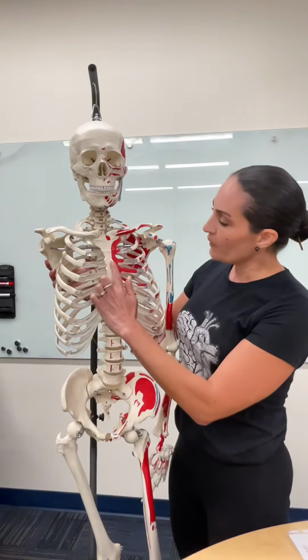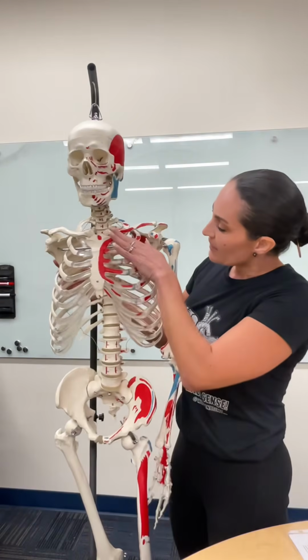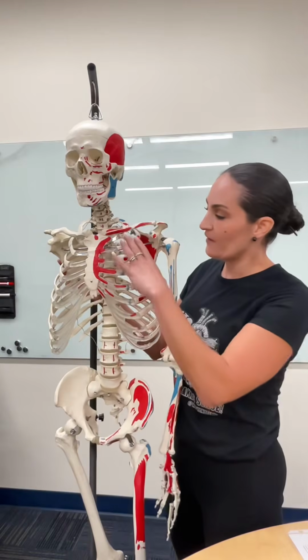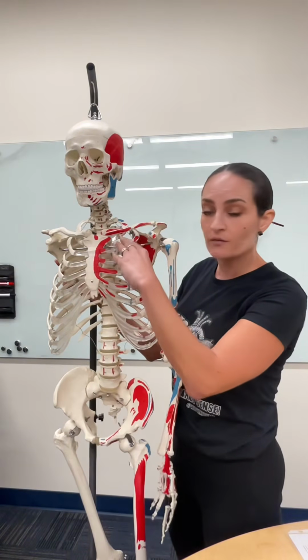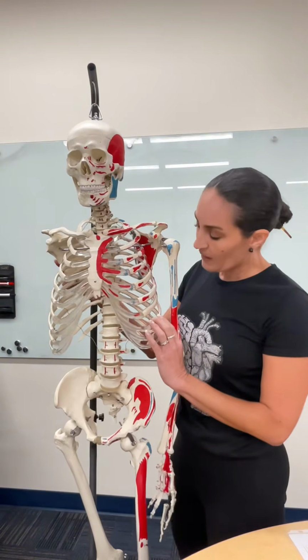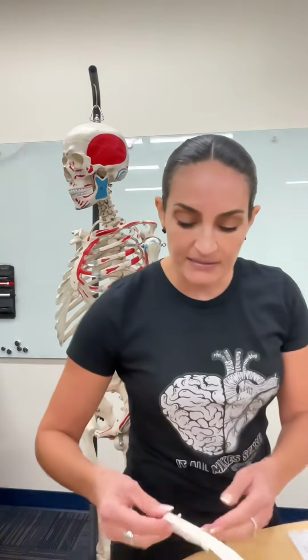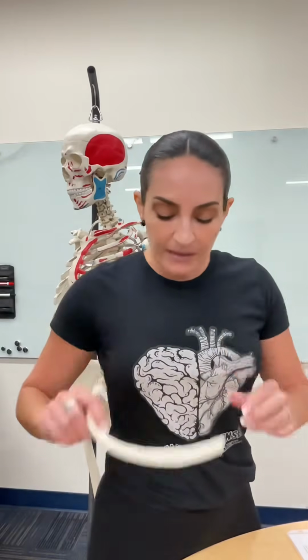Now, when we look at the ribs right here, how would we be able to identify if it is vertebrosternal or vertebrochondral? The best way to identify is by looking at them on a table. Because if you touch your ribs right here, guys, you would feel that they are more standing like this. And as you go up, they are more like this.